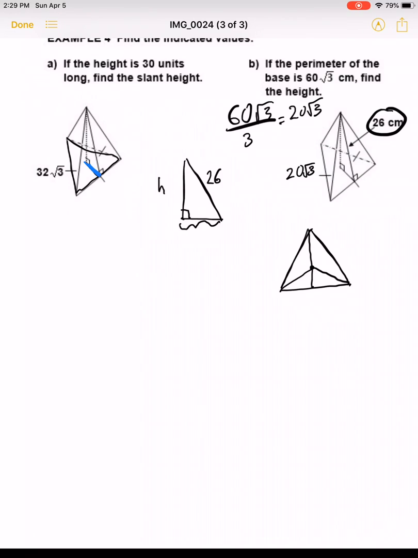From the previous part, we already know that the central angle is 120. Again, we already know that this will then become 60, 30. This is half of 20 root 3, so that's 10 root 3. And if I take out my 30, 60, 90 triangle, I'm just looking for this side again.